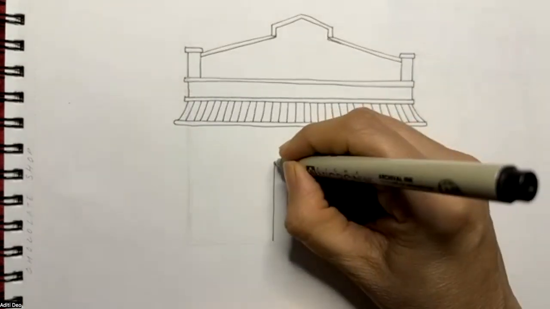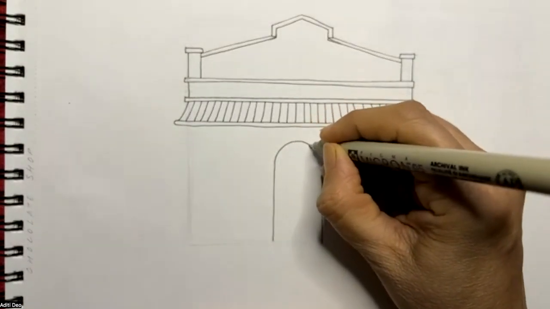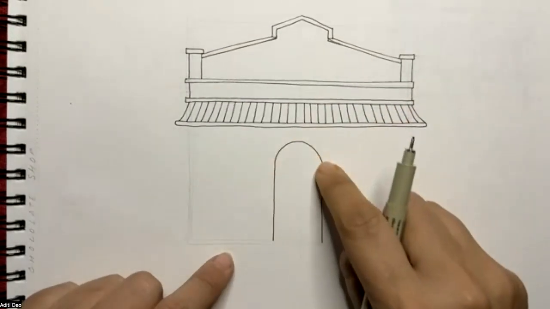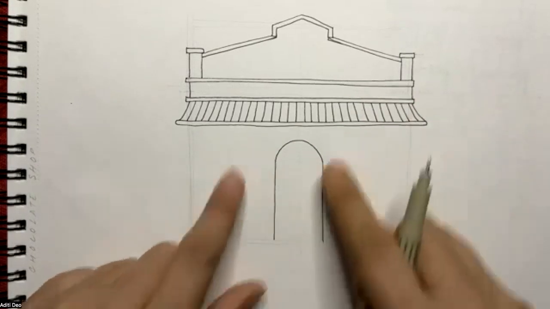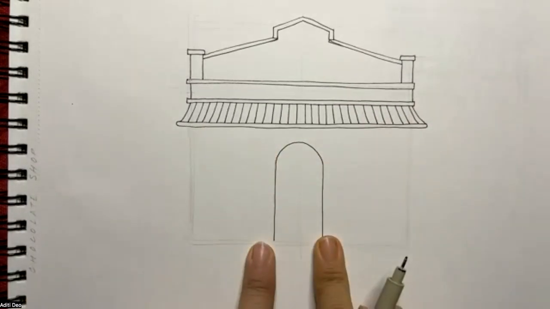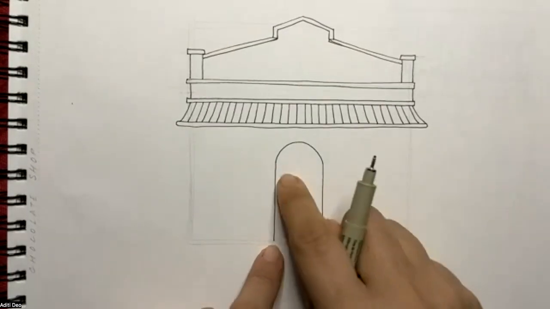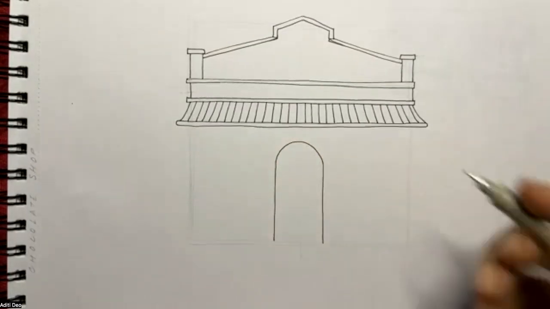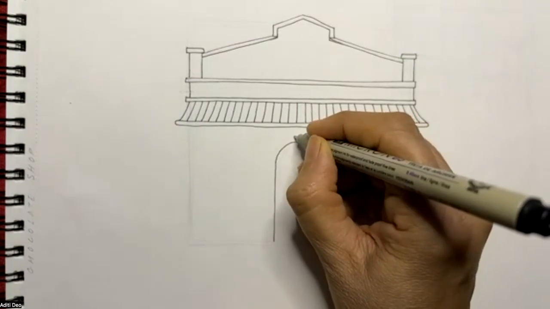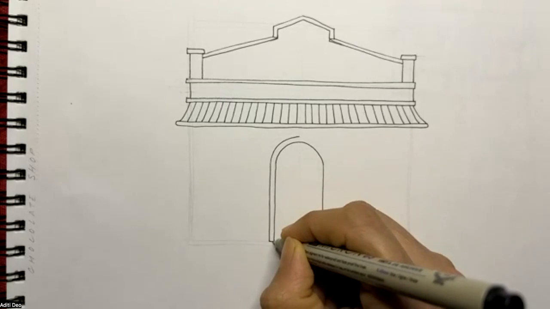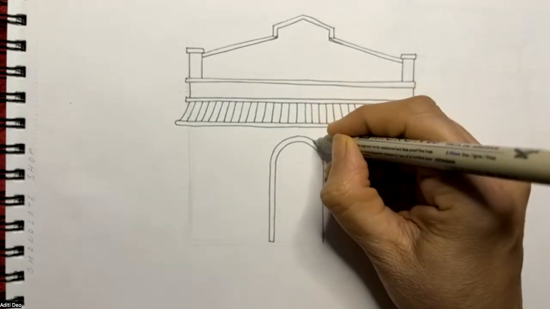And then I'm going to draw a curve like this. So it's very difficult to draw one continuous curved line, but if you break it up, it becomes much easier. So draw two lines which are slightly shorter and then draw a curve.